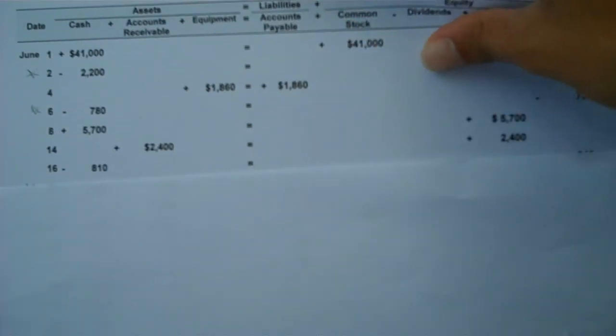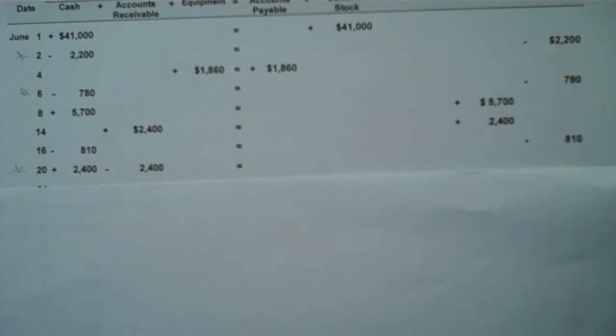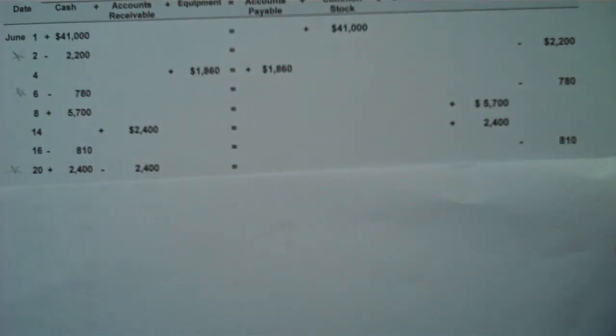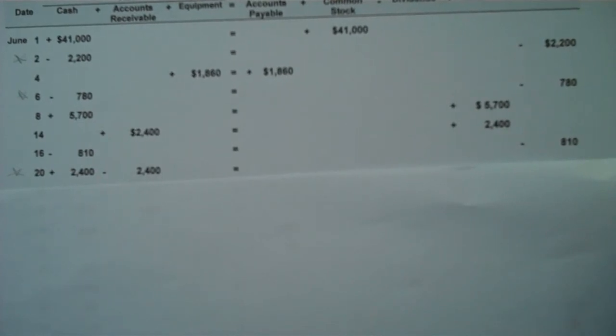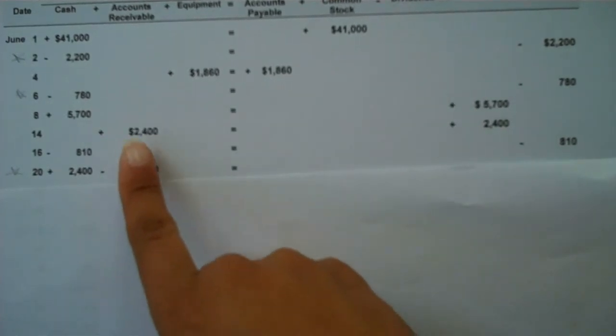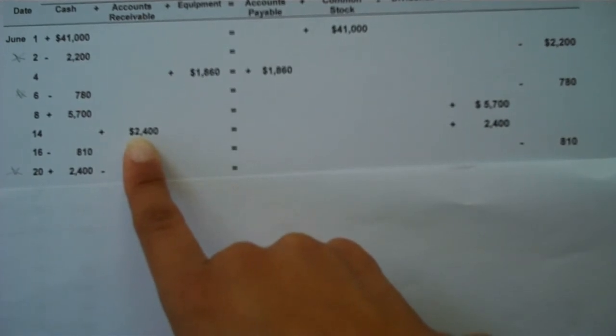Let's go ahead and go on down to the 20th of the month. This one tends to be a little confusing. The company receives $2,400 cash payment for services completed earlier in the month. So earlier in the month, we completed services for a customer. They weren't able to pay us right away. They were going to pay us later. That's the definition of an account receivable, money that we're owed.